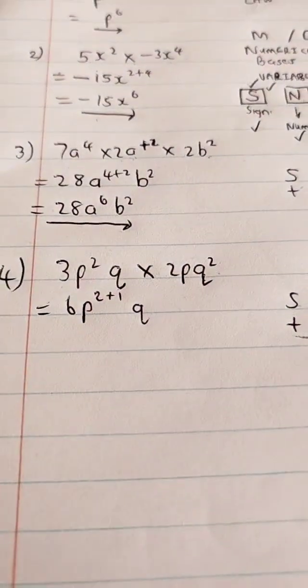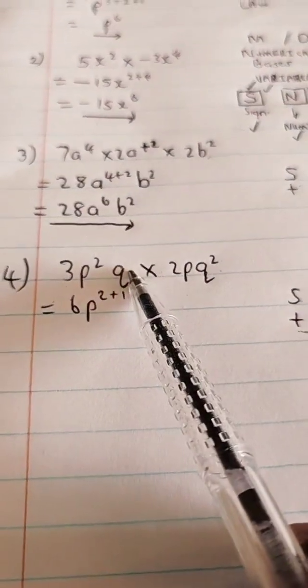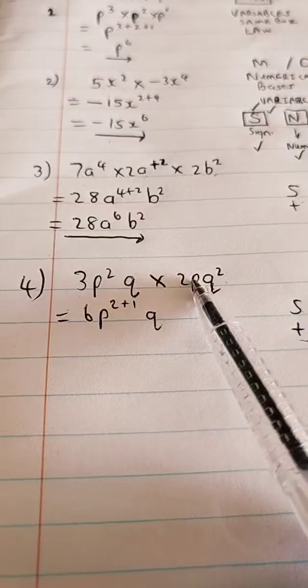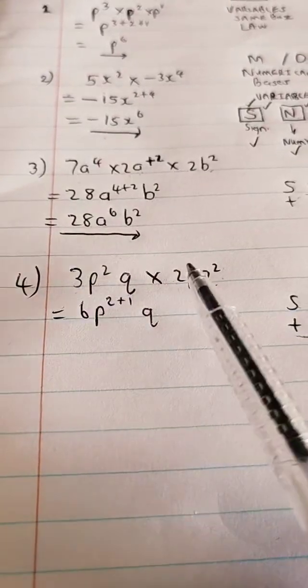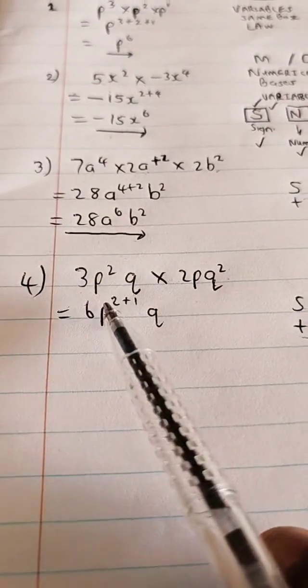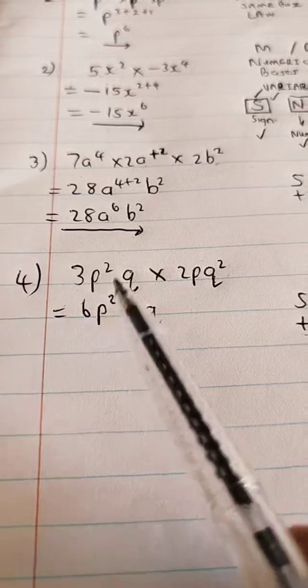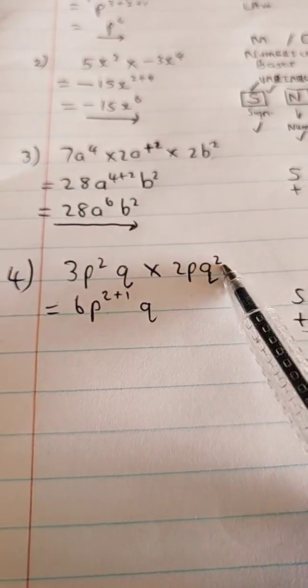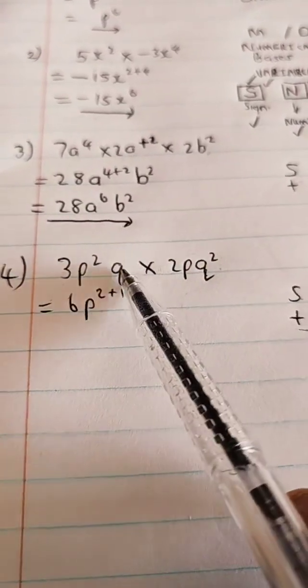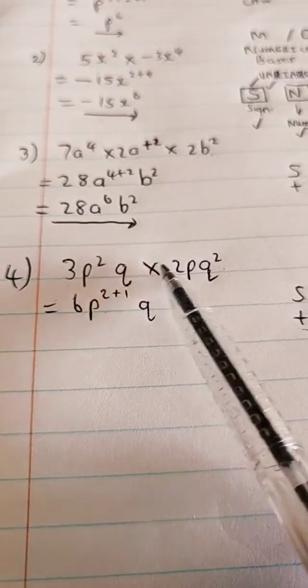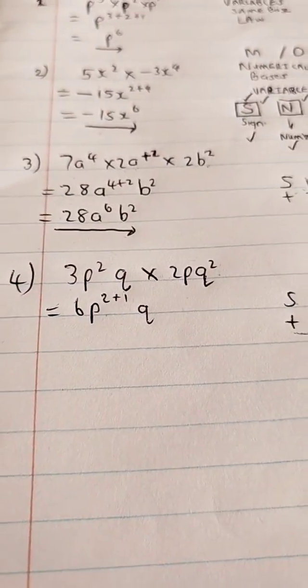What about q? Look at q as well. We add the exponents for base p alone because it is the same base. We collect exponents for same bases. Q and q squared: we write q alone and then we collect its exponents by adding them because we are multiplying same bases.